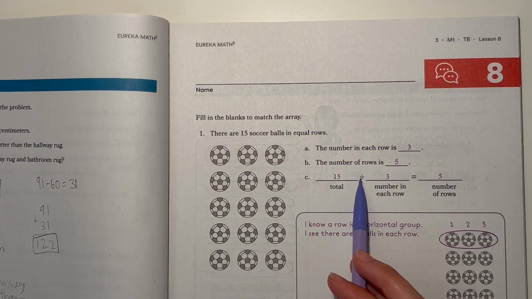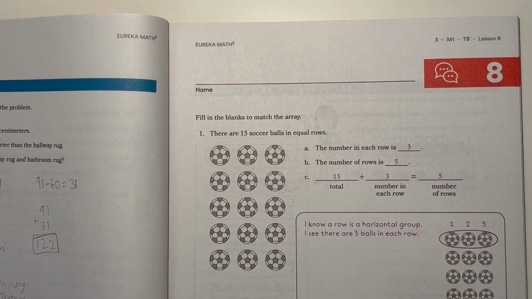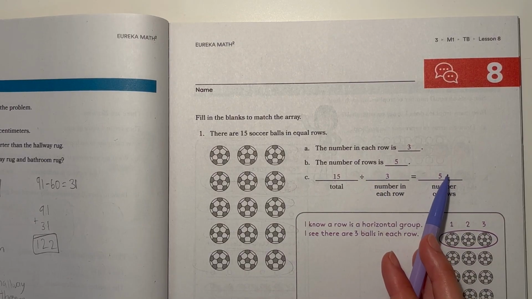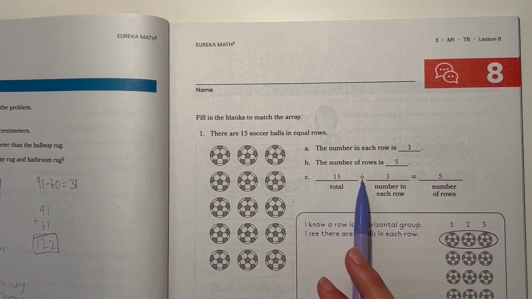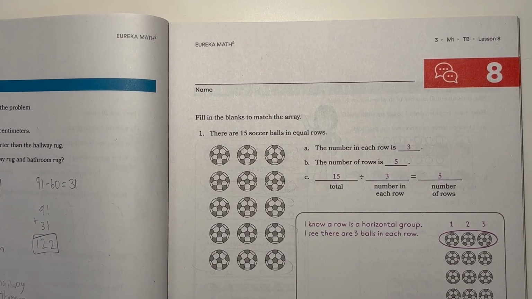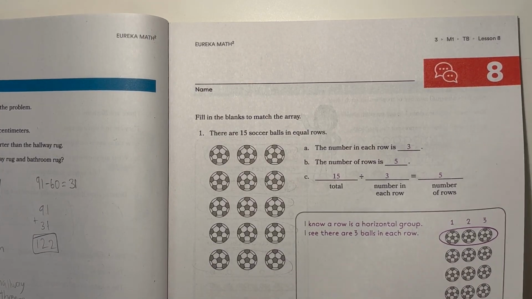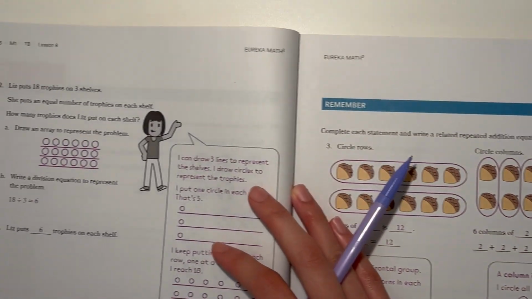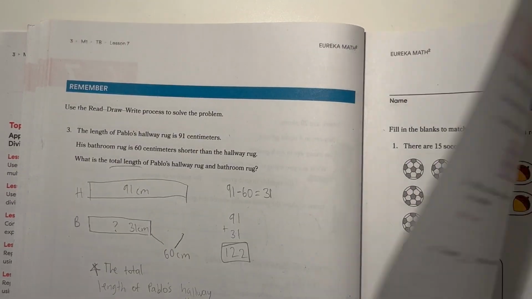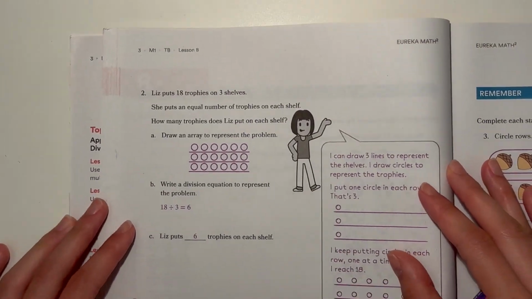And if we divide 15 by the number in each row, which is 3, then we'll get 5, which is the number of rows. So same thing if we do 15 divided by 5, we would also get 3. Alright, so now number 2.